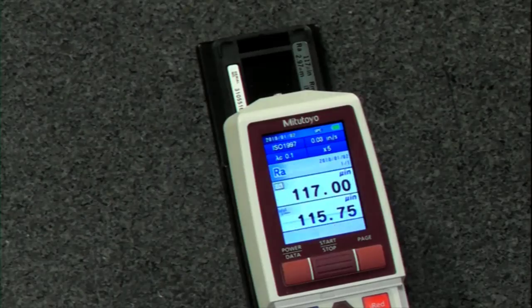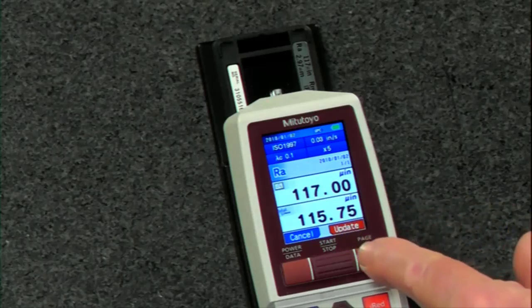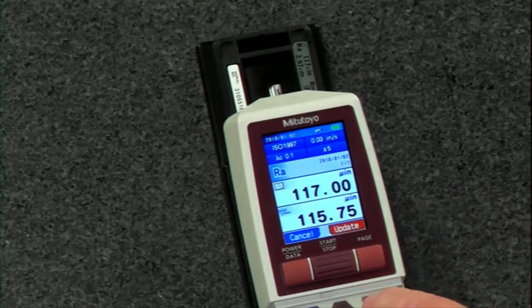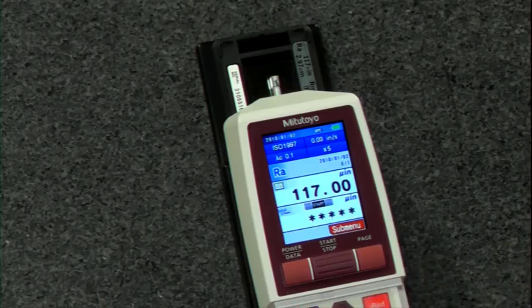So now it's doing its calculation. It had 115.75. We just hit the red update button, and we are now set to 117 for this. So now we are ready to use. It's calibrated to the standard and ready to use.